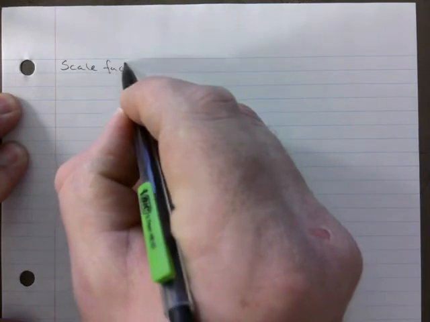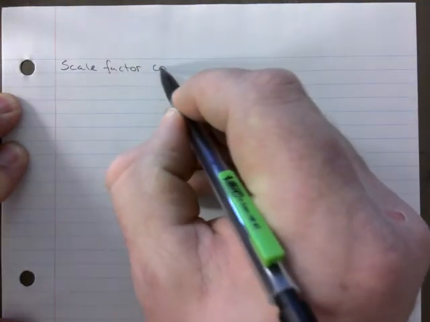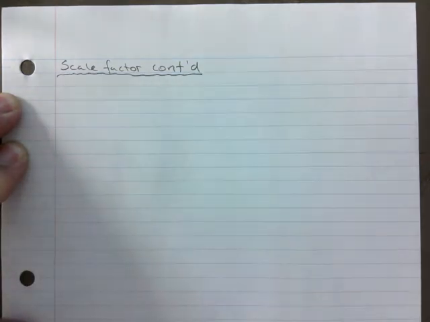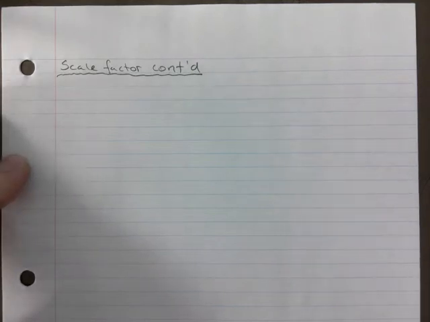Scale factors continued. So you will notice that I tend to go scale factor instead of scale. I will try to go scale factor if I can, but not always is it necessary, okay?